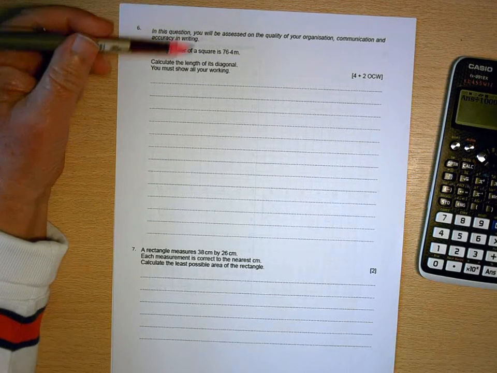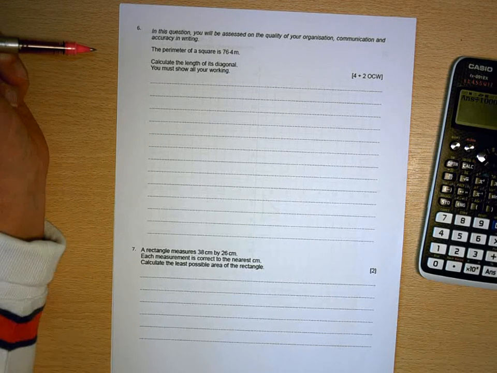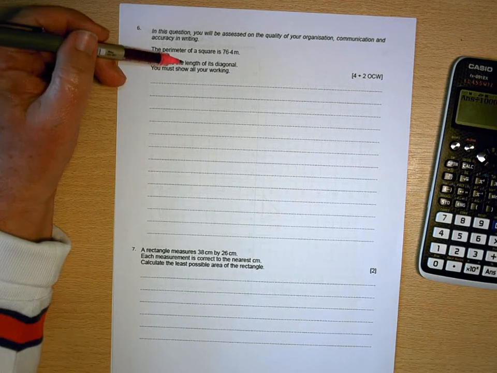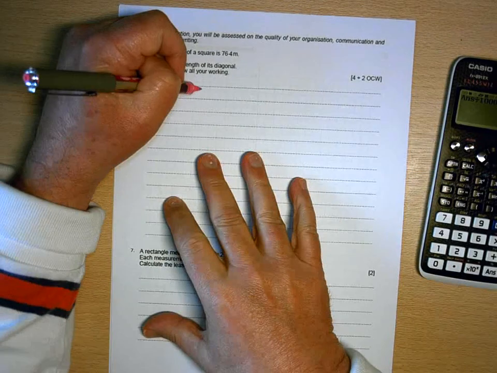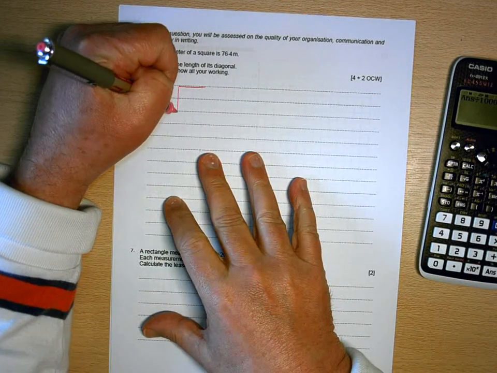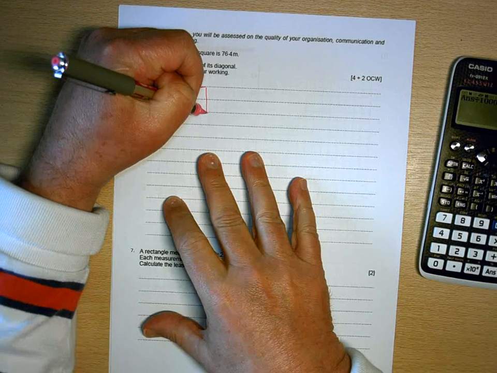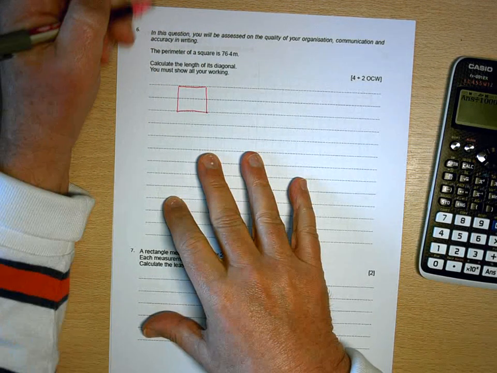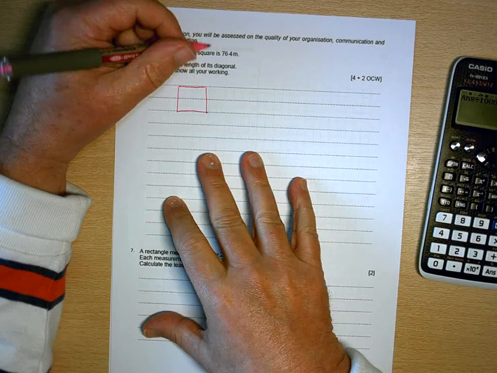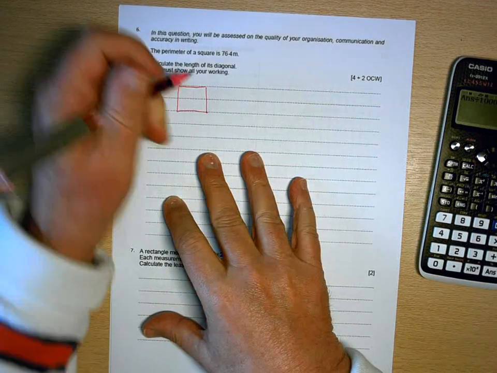So the perimeter of a square is 76.4 meters. Calculate the length of its diagonal. You must show all your working. Okay, so a little diagram will help you. I know it's a square, so all the sides are the same length. And I want to work out what the length of its diagonal is going to be.